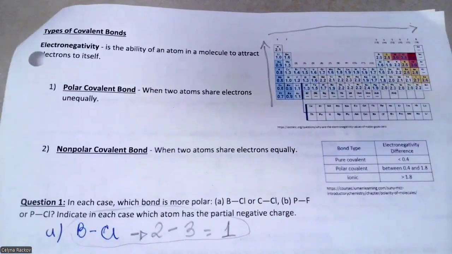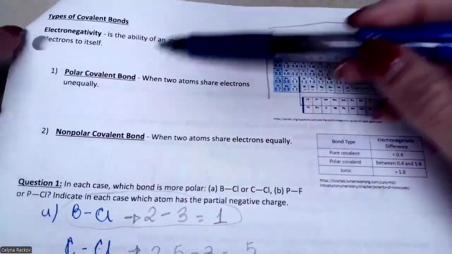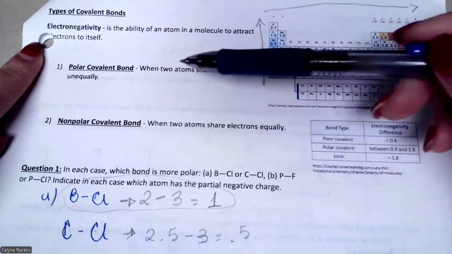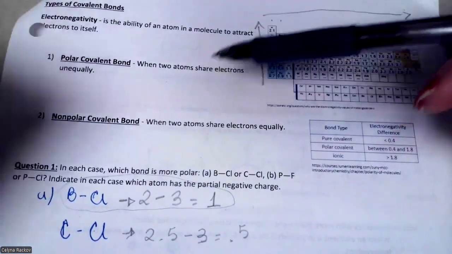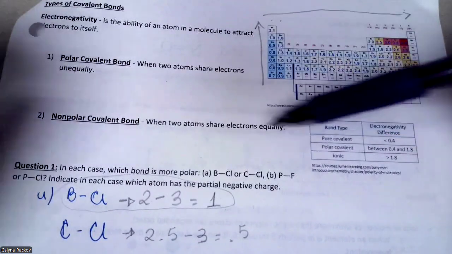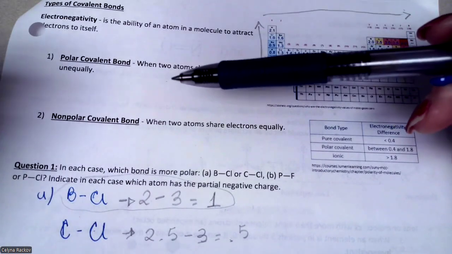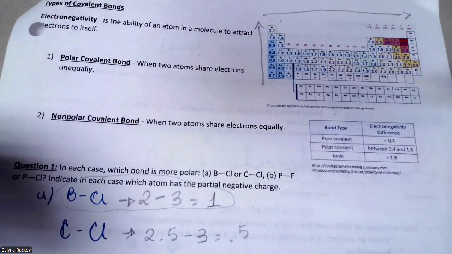Okay. So, types of covalent bonds: the bonds can be polar covalent bonds or non-polar covalent bonds. The non-polar is when two atoms share electrons equally, and the polar covalent bond is when two atoms share electrons unequally.